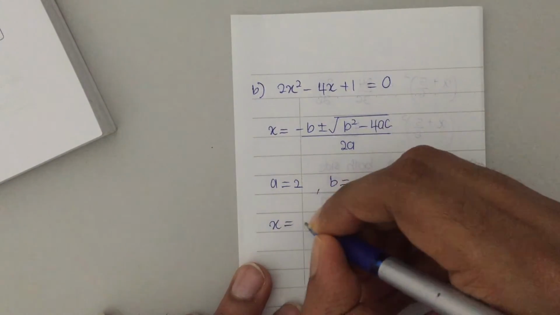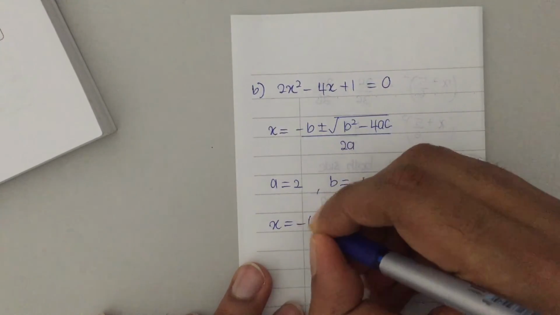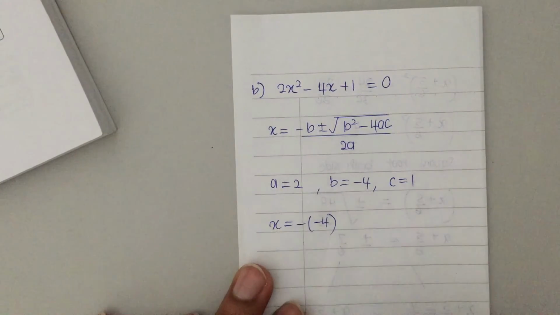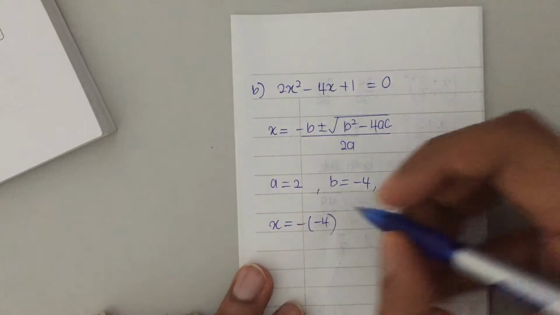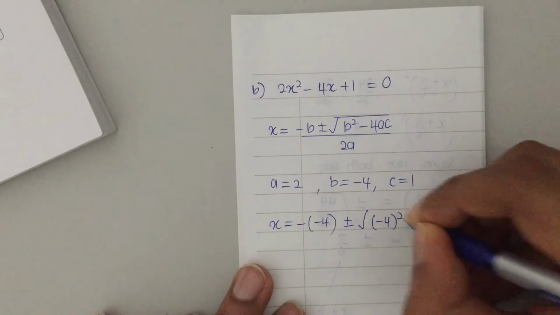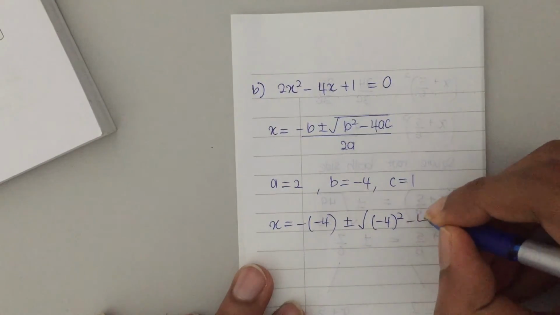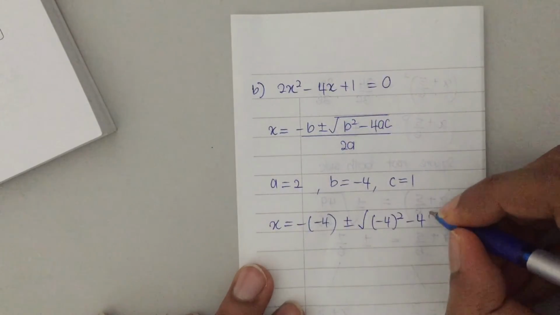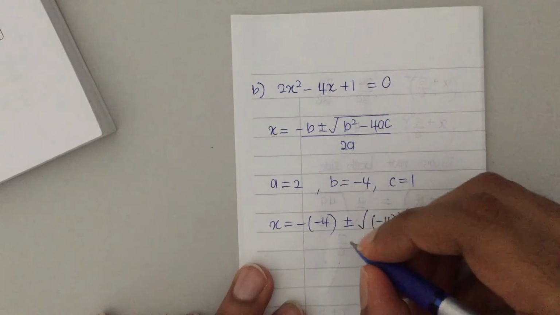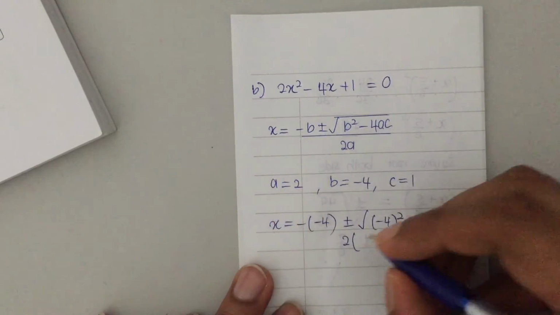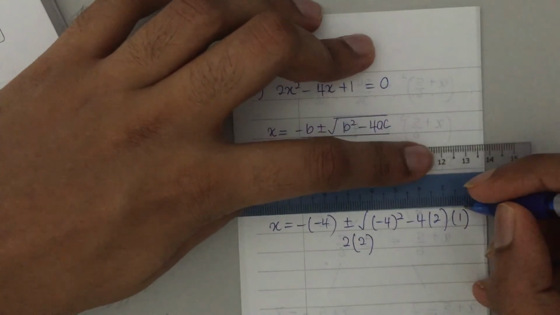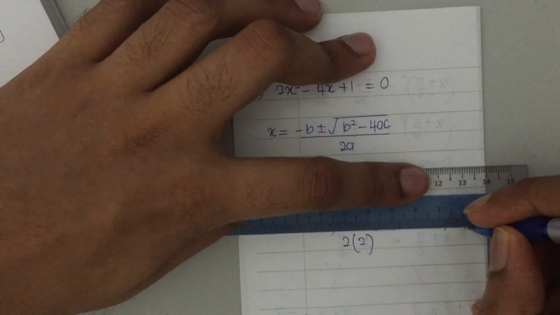Okay, so from here, we substitute all the respective coefficients into this equation. So x is equals to negative 4. Okay, be careful over here. You need to include the negative, guys. So negative 4 plus minus negative 4 squared, minus 4 times coefficient a times coefficient c, and then you divide by 2 times coefficient a, in this case 2. Okay, so let me just draw the square root line and the fraction line.